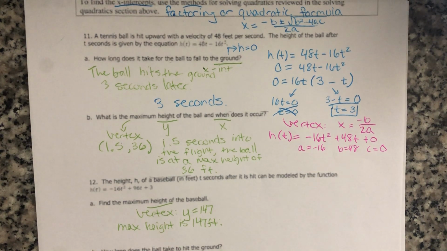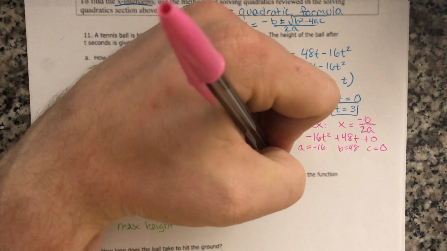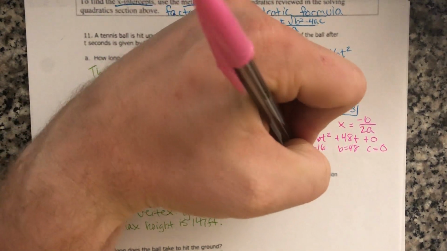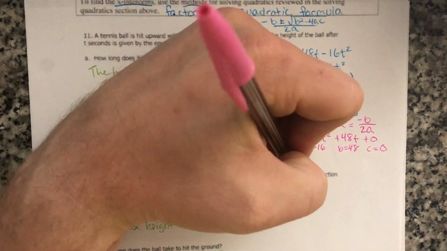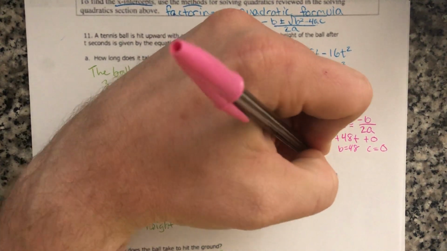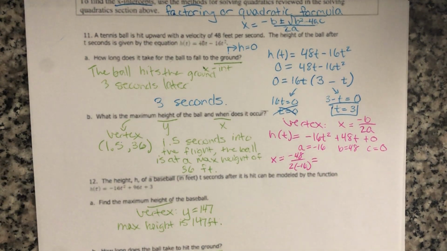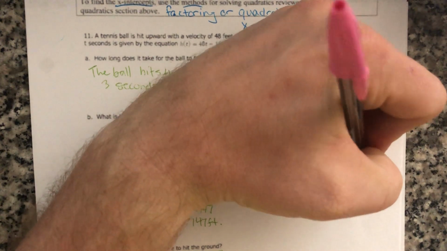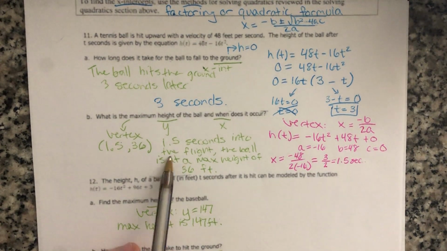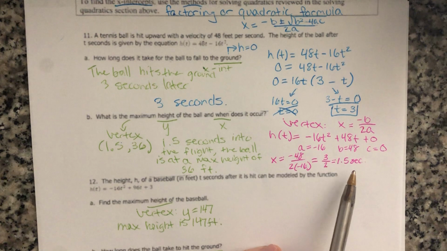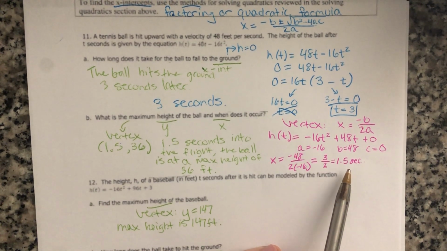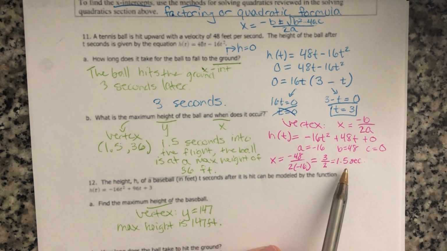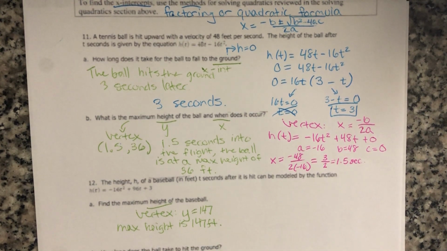If I were to use the quadratic formula, those would be all the pieces I would need. And now I can plug in and find the vertex x. So x equals negative 48 divided by 2 times negative 16. And if you have a calculator or you like solving fractions, really that is 3/2 or 1.5. That checks out. We said 1.5 seconds. The x we got by doing it algebraically is 1.5 seconds. Awesome. But that's not the end of our problem.